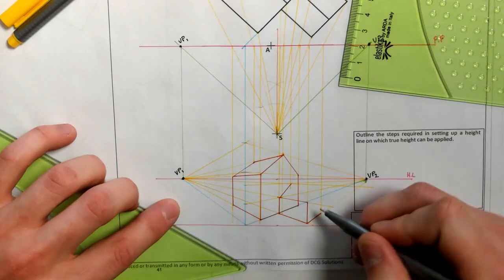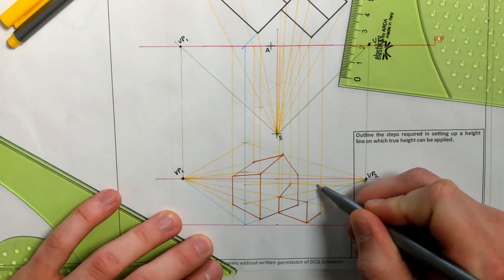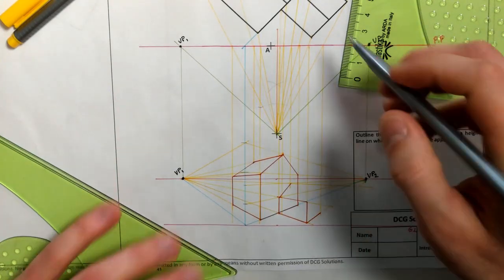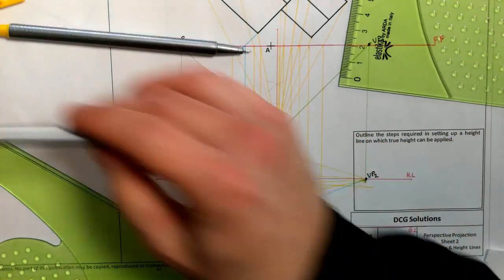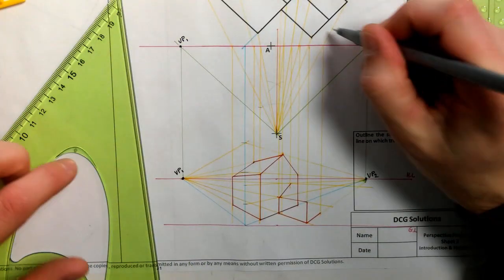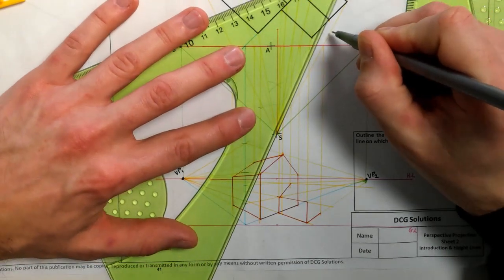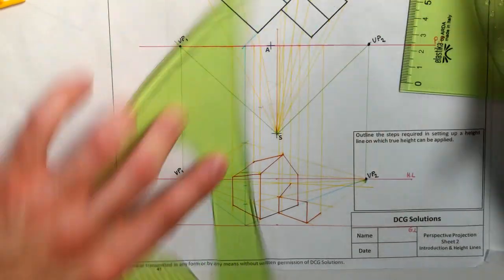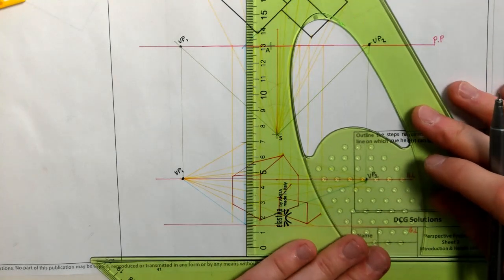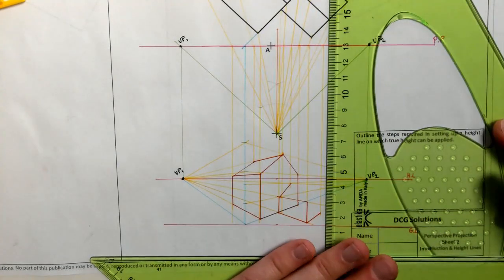And then last but not least, we need to find the center of the eaves on this side so that we can finish off the outline. So there's the center of the eaves in our plan view. Joining it to our spectator, projecting it down parallel to the true height line.